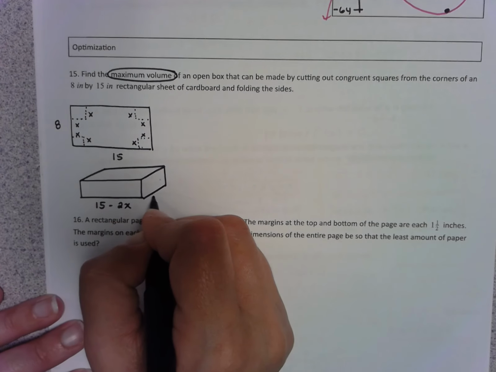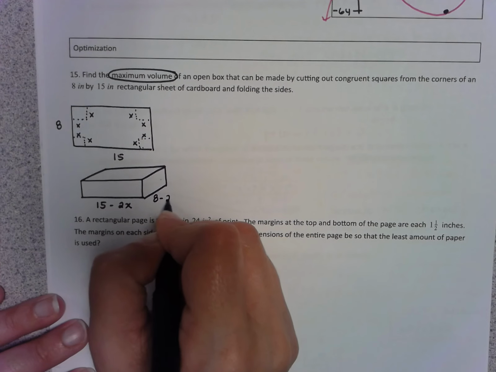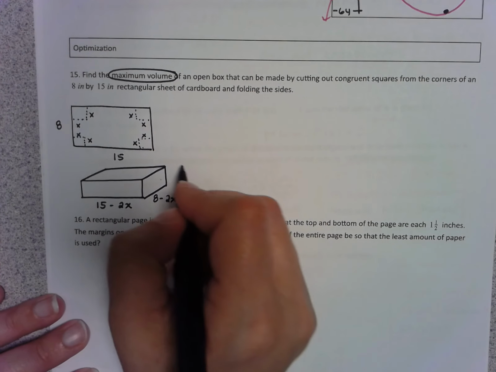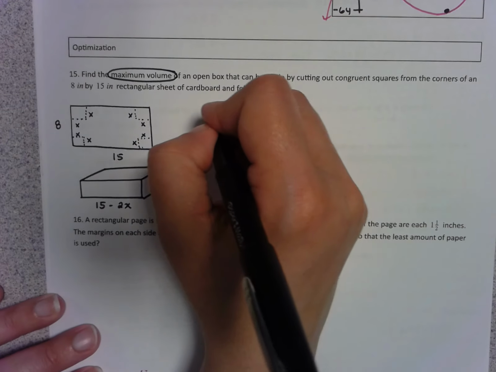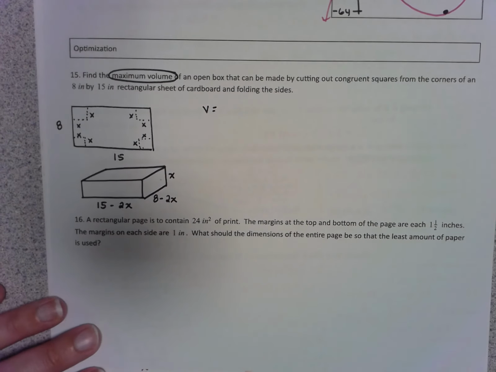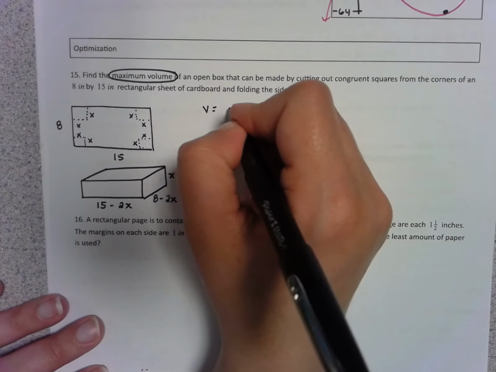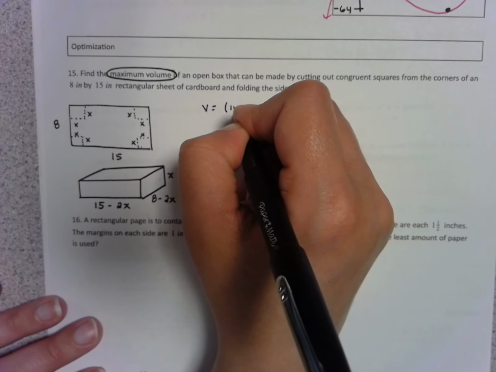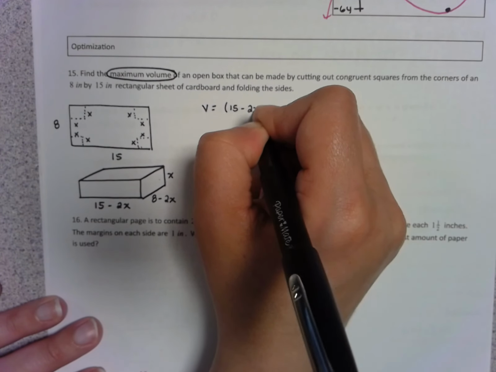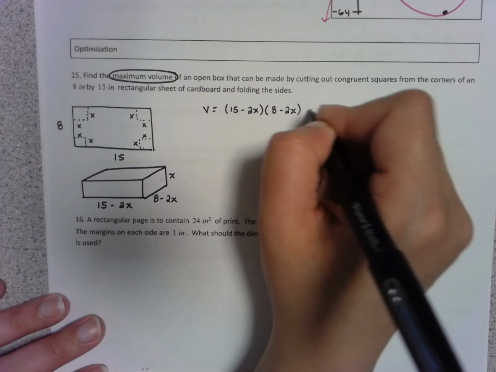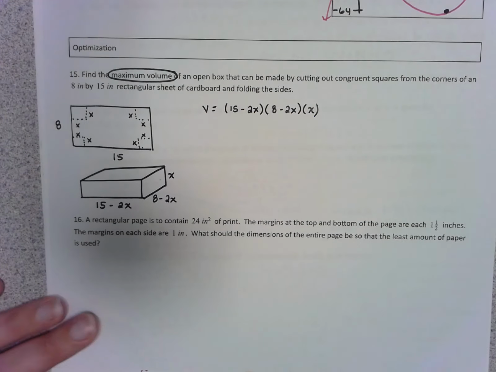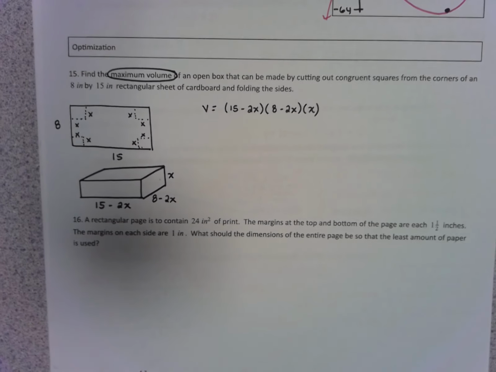The new depth of the box is going to be 8 minus 2x, and the height of the box is going to be x, which means the volume, which is what I'm trying to maximize or minimize, in this case maximize, is going to be 15 minus 2x times 8 minus 2x times x, or in other words, length times width times height.